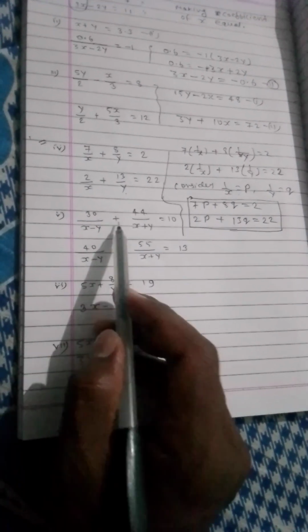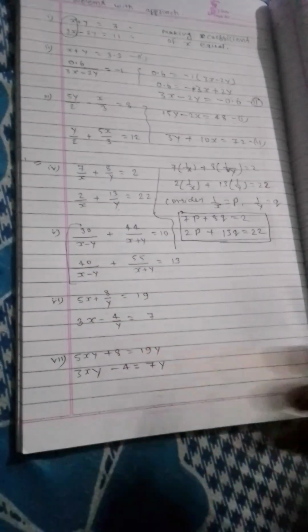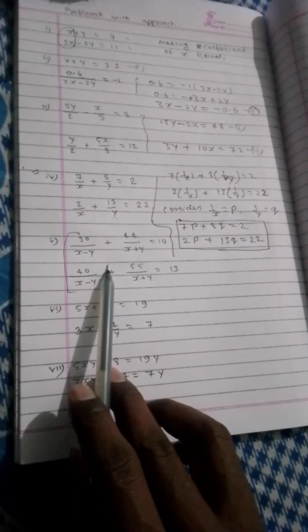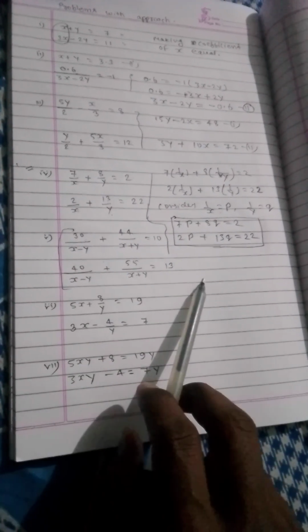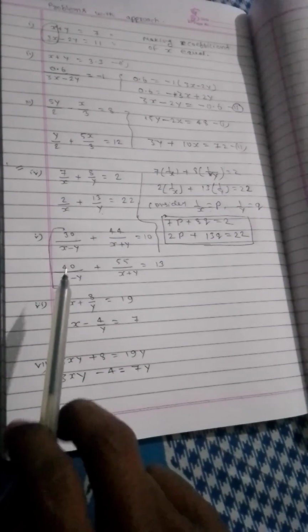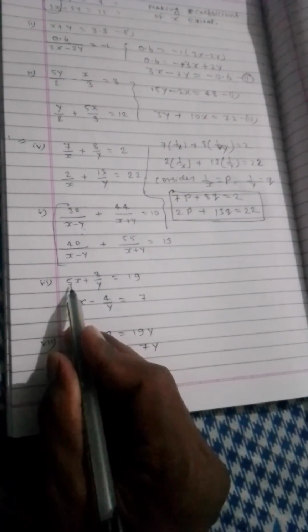Similarly, you look here, 30 by x minus y plus 44 by x plus y, something. See these questions. The denominator is same, so we will use the same approach here again. We can solve it directly also, or by simplifying. We can use any method, but the best way is to consider 1 by x minus y is equal to p and 1 by x plus y is equal to q, like this.